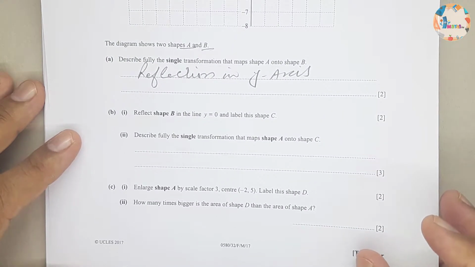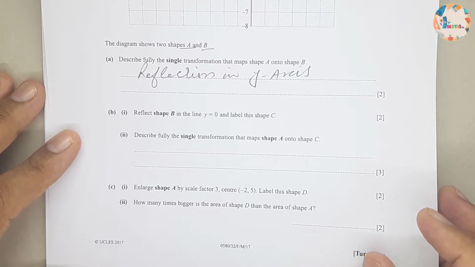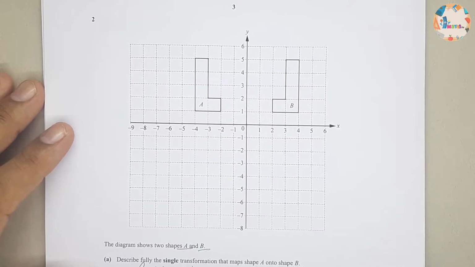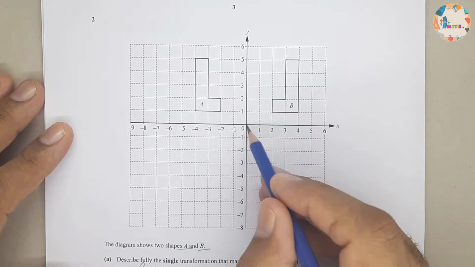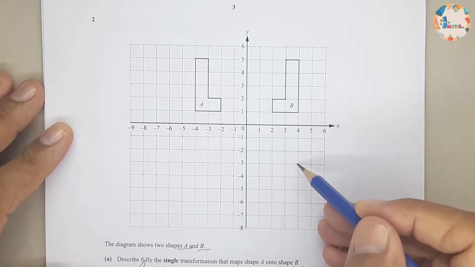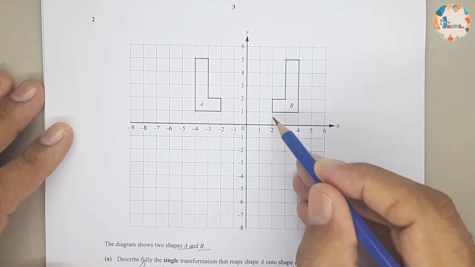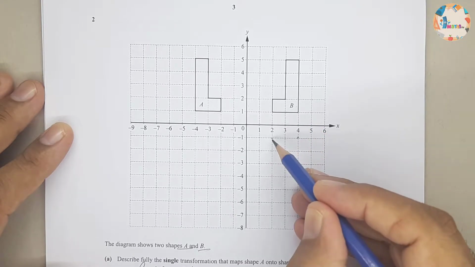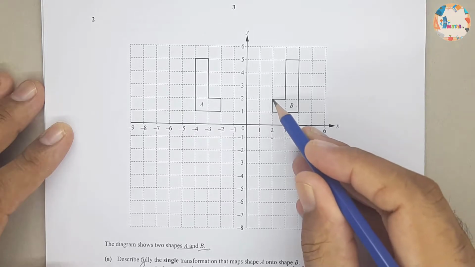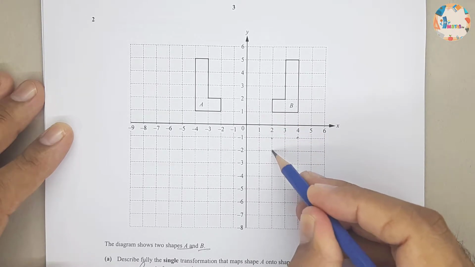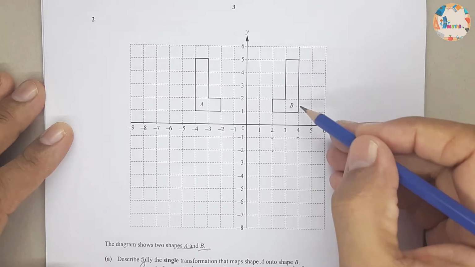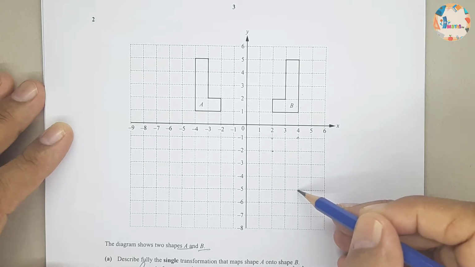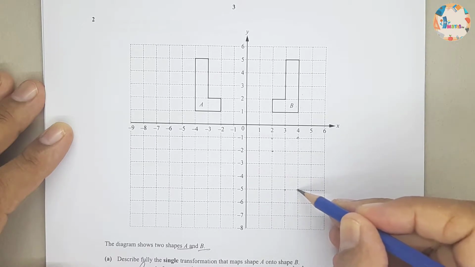Then B part, reflect shape B in the line y equals 0 and label this shape as C. So we'll have to reflect in the line y equals 0, which is this line. So we'll be reflecting this to this side. So 1 unit over here, 1 unit over here as well. So these 2 points we got, and this point will be over here. And then this point we can take 1, 2, 3, 4 units from here. So this will be the point, and the next point will be this one.